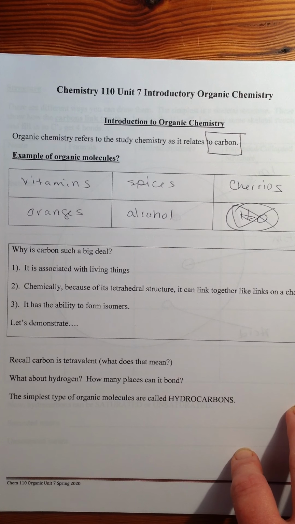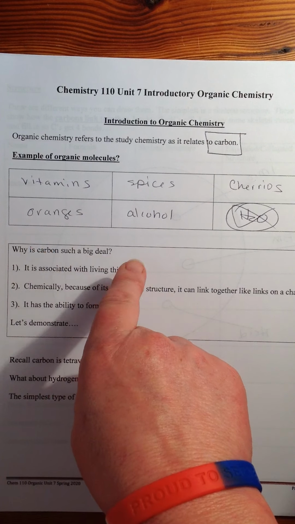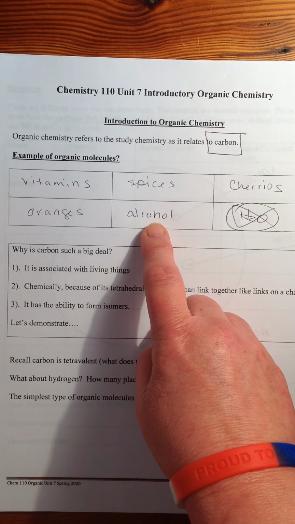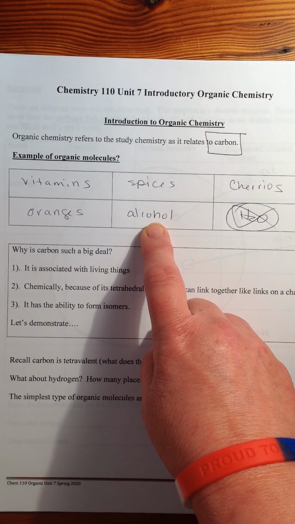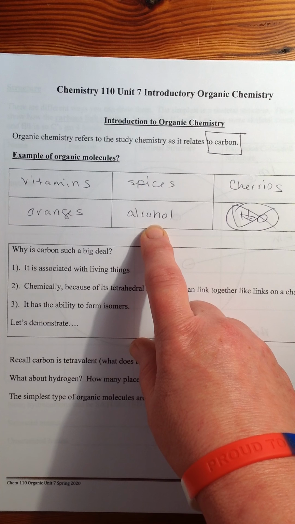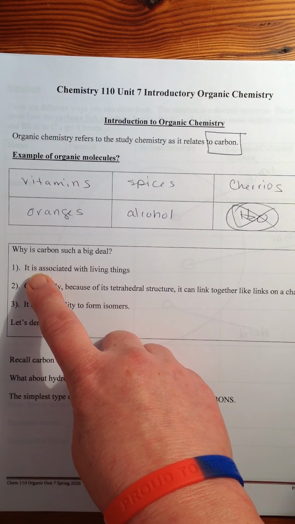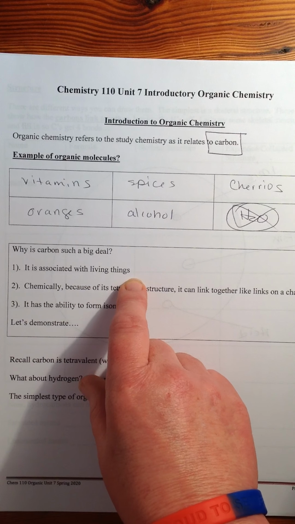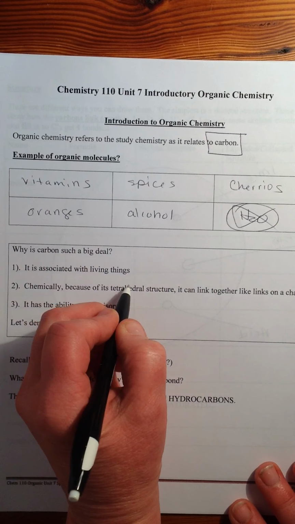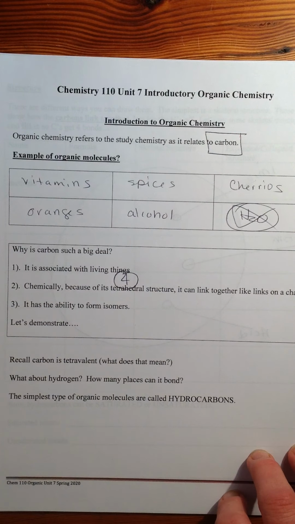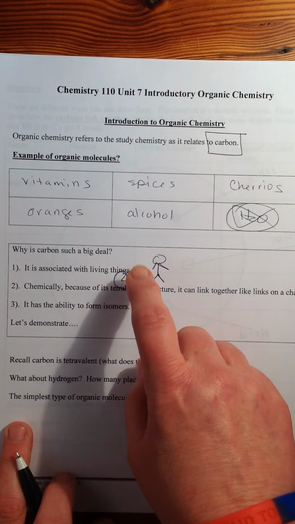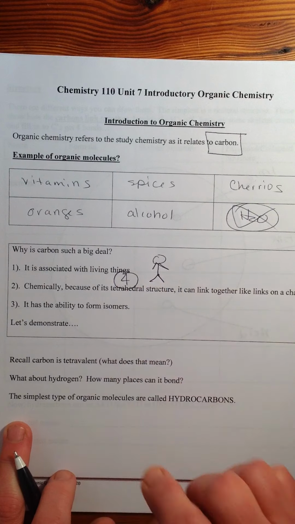Now, why is carbon such a big deal? Well, one, it is associated with living things. So all of these are things that are living. Alcohol is produced by things that are also living, corn and that sort of thing. But nonetheless, it's associated with living things. But chemically, it has a tetrahedral structure, which means it binds in 4 places. So a human being makes a decent model for a carbon because we can bind 1, 2, 3, 4 places.